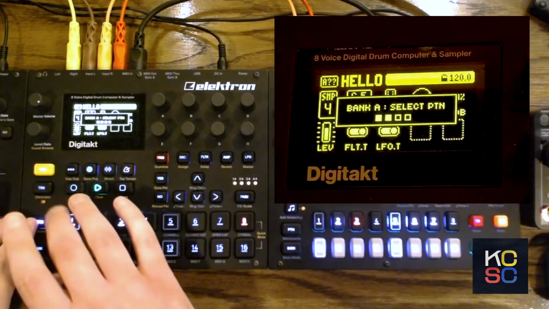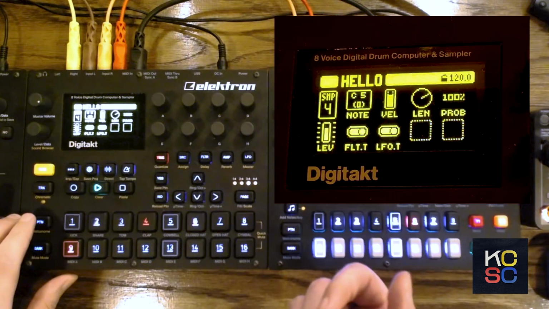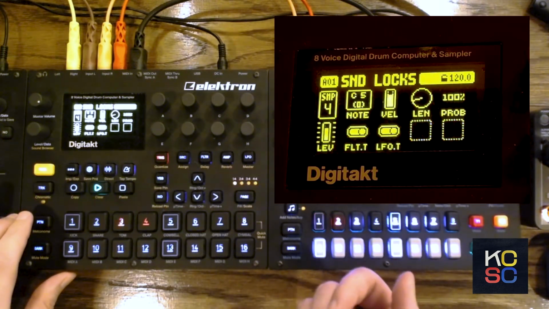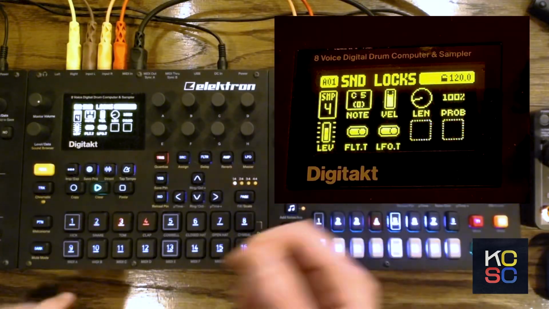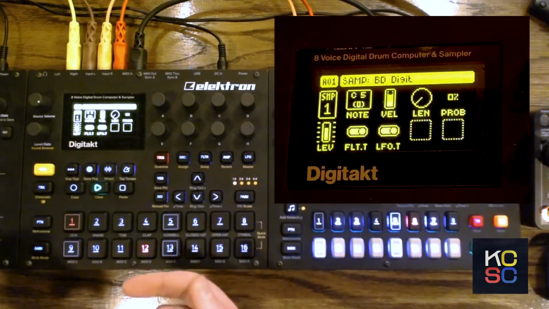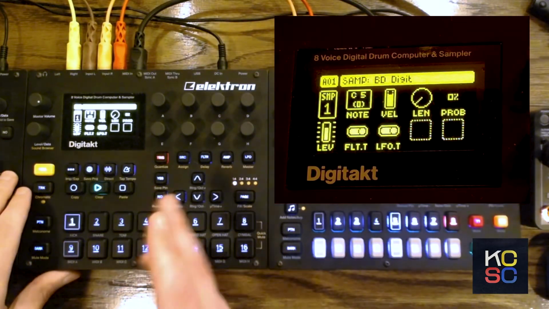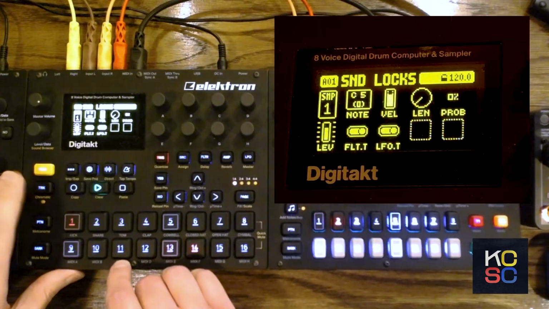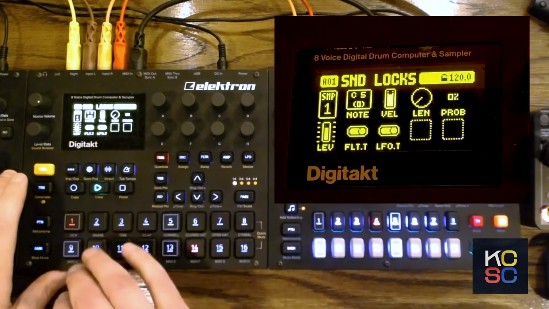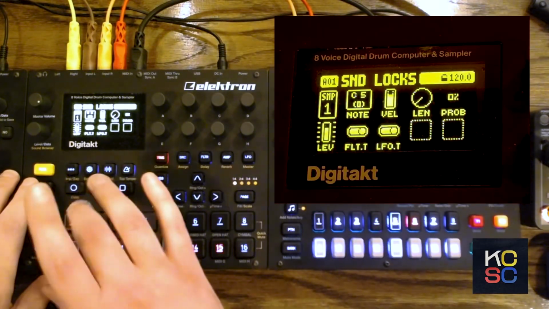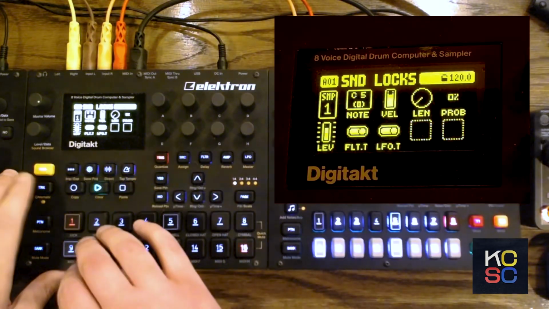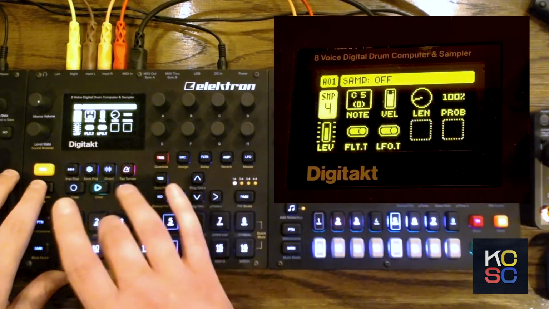So, switching to pattern 1, we'll get started with that. And if I switch to track 1, the way to switch tracks, if you don't know, is you can hold down track without triggering the sound. Because if you just hit this, then you'll trigger the sound. But you hold down track, and then you can switch tracks silently.